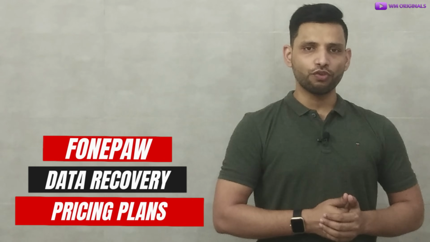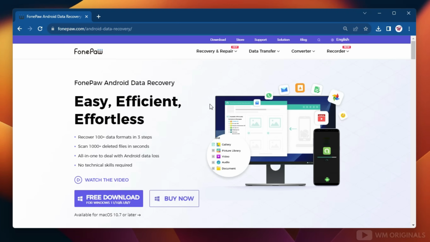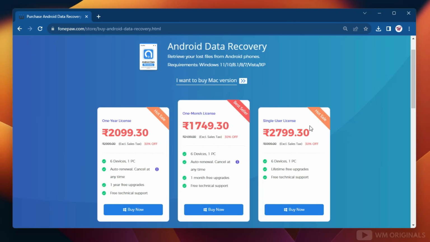So now let's talk about FonePaw Android data recovery software pricing plans, and for that, here we are back on the official website. Now click on buy now. Here we have different pricing plans that you can choose as per your requirement.